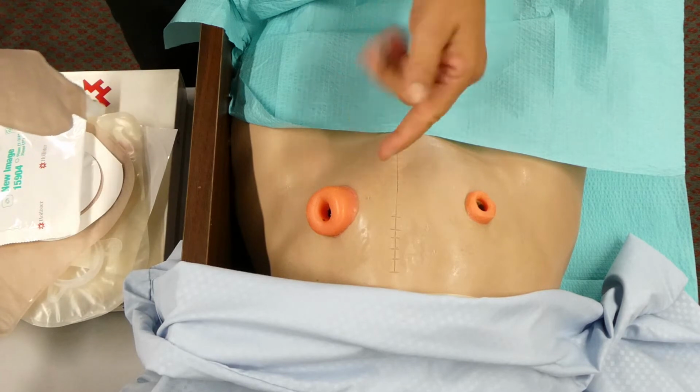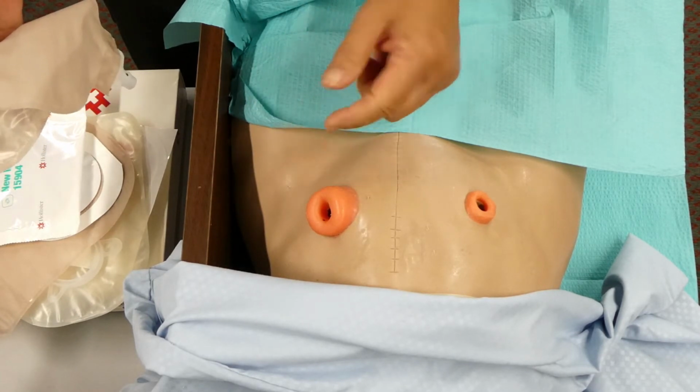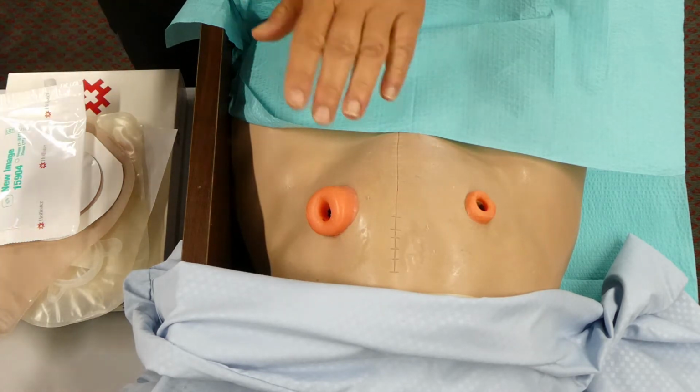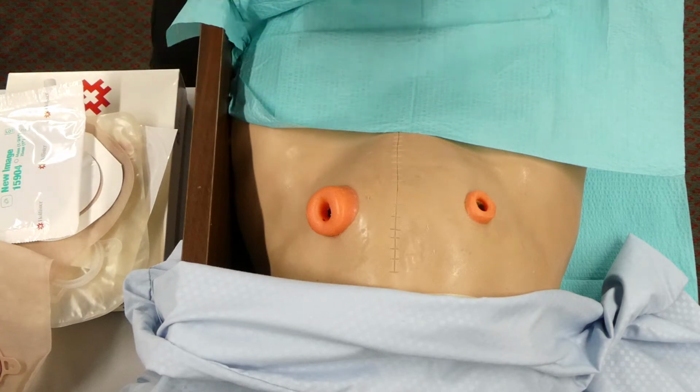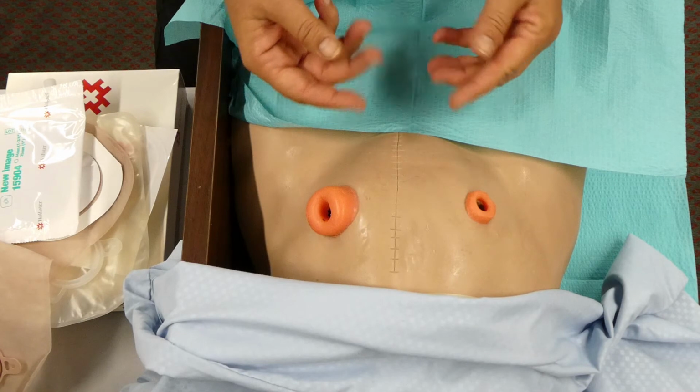So obviously there has to be a covering and then a device to hold the feces as it comes out. This is how they would have their bowel movements. Depending on what part of the colon was removed is what you're going to see as far as the fecal matter.